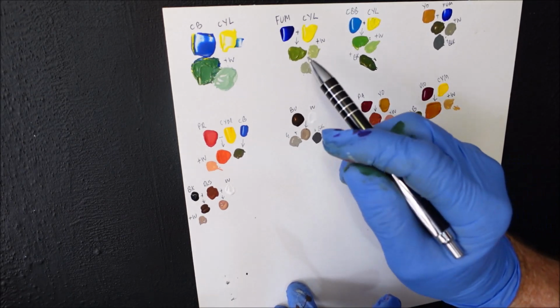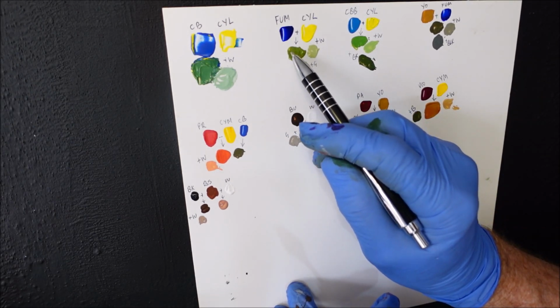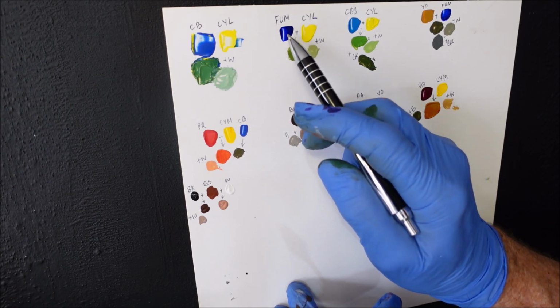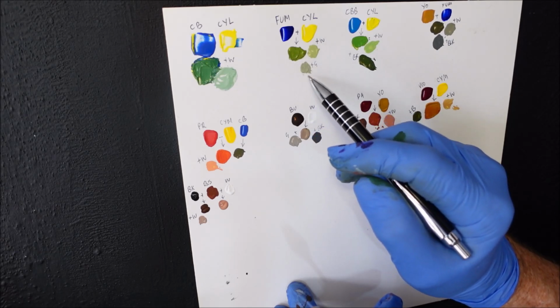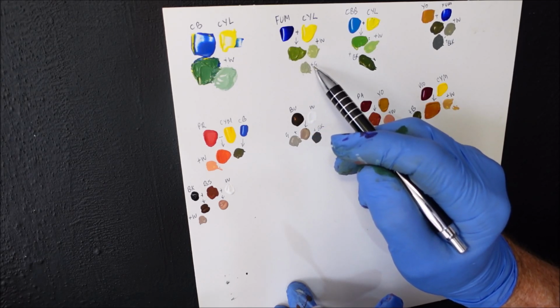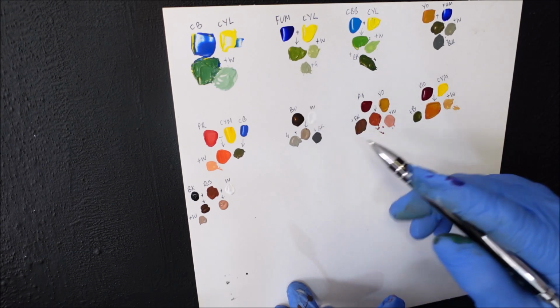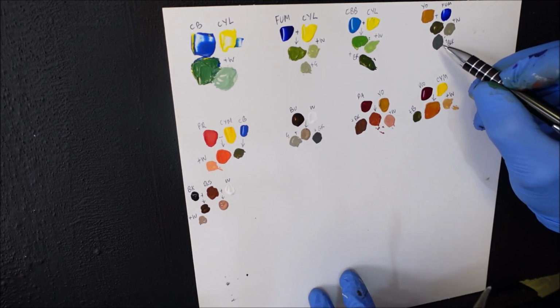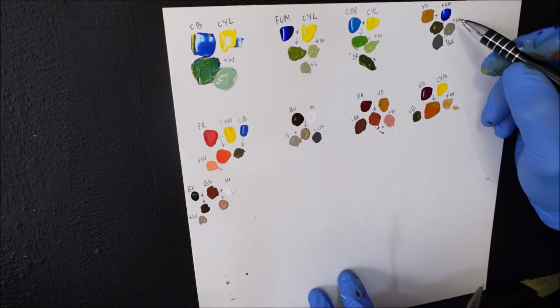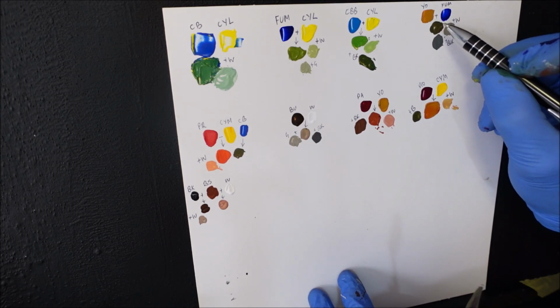So I know, all right, this green here, how did I mix that? I love that green, I need that colour green. Oh, French ultramarine and cadmium yellow light, got that. But I need it to this colour, how did I get it to that? Oh, I added a bit of grey to it, okay. All right, we need this colour here, look at this weird colour here. How did I mix that? Oh, yellow ochre, French ultramarine blue, and we've got that colour.